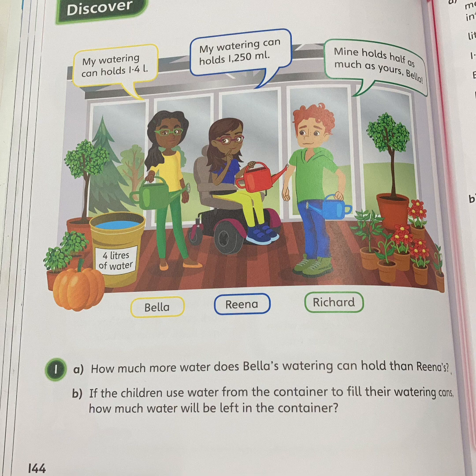And then B: if the children use the water from the container that says 4 litres to fill their watering cans, how much water would be left in the container? So I know that I've got 4 litres as the whole, and I'm going to have to take out the water that's Bella's, the water that's Rena's, and the water that's Richard's. And for Richard's, I'm going to have to do a little bit more maths to work out how much water he's got in his watering can before I then take it away. So pause the video and then we'll go through the answers.